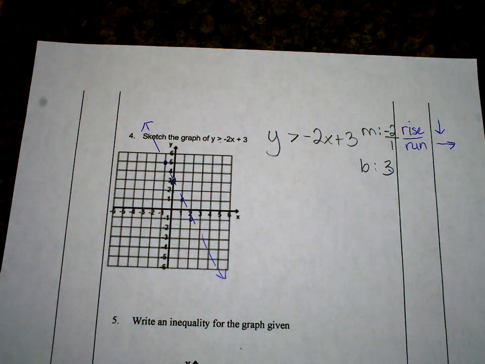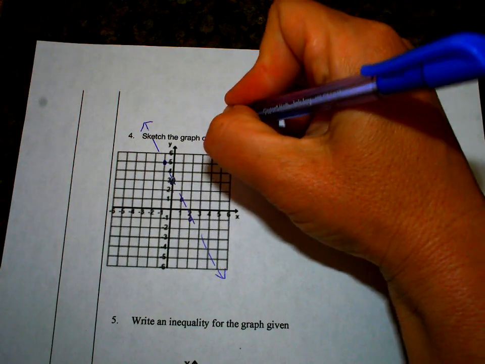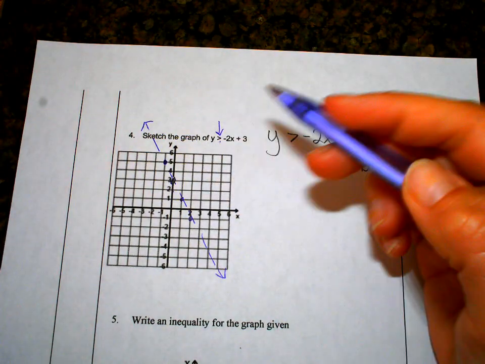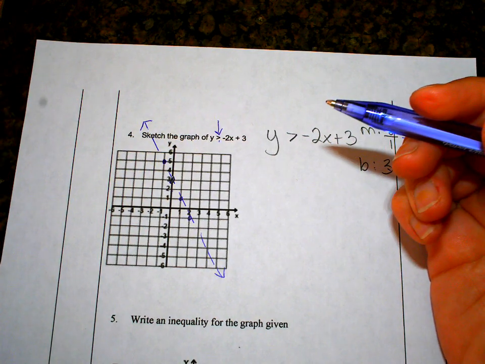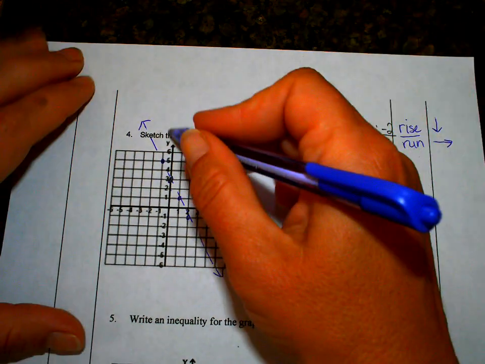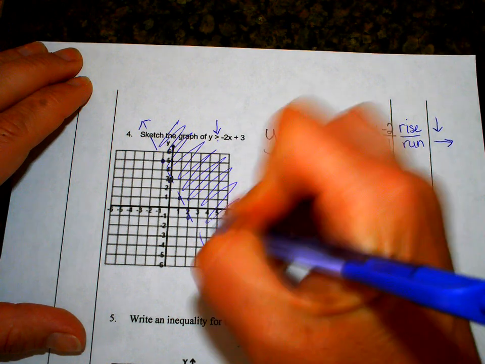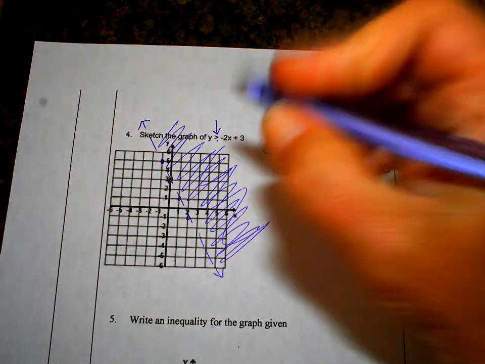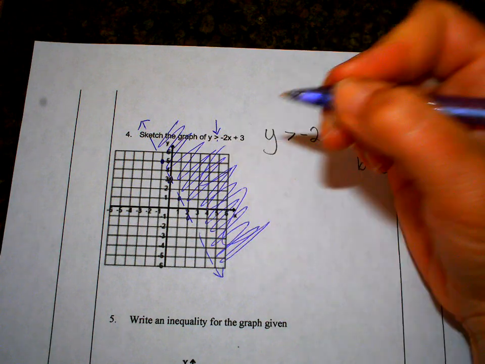Now the shading, this symbol right here says greater than. So greater than is above the line, to the right of the line, higher than the line. This is all above the line, greater than to the right of the line. All of these ordered pairs right here are solutions.